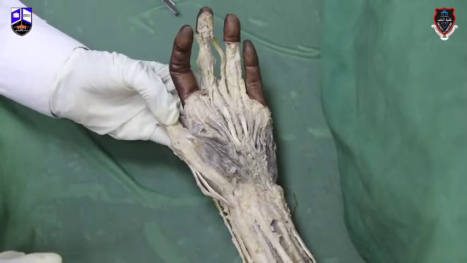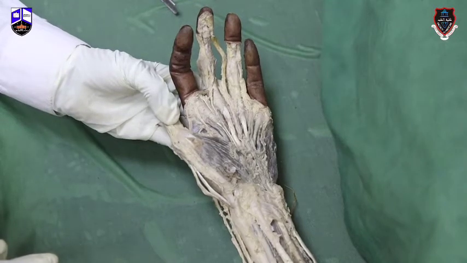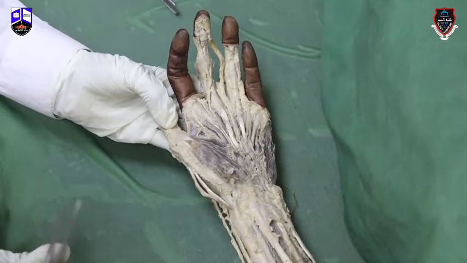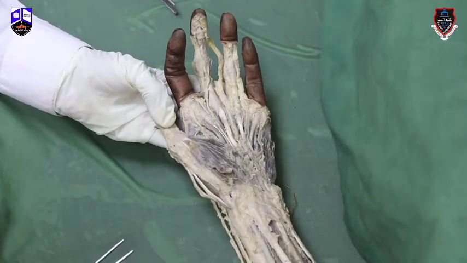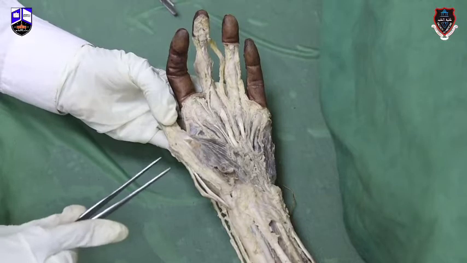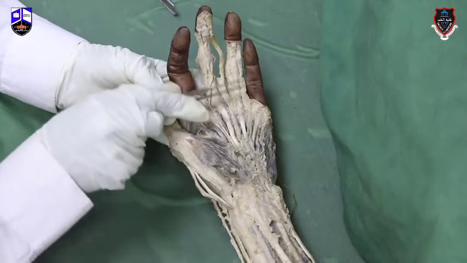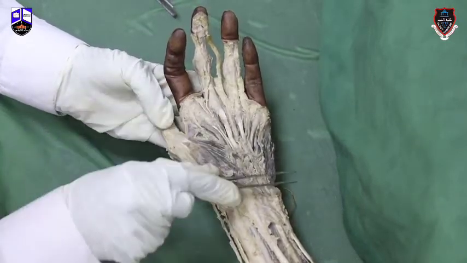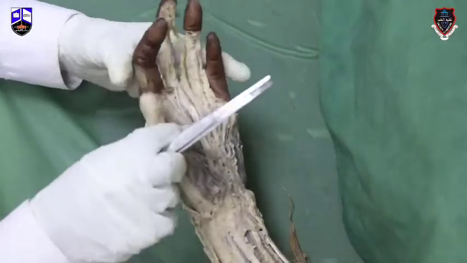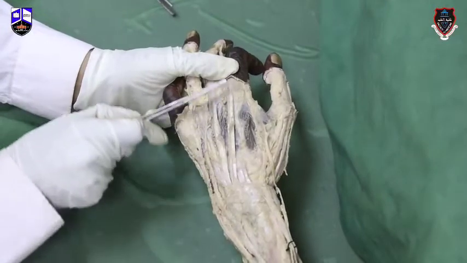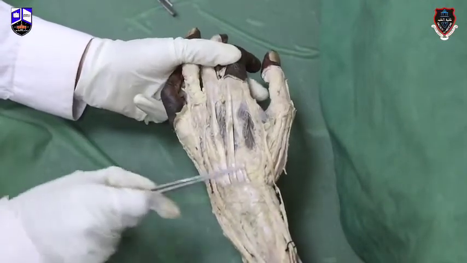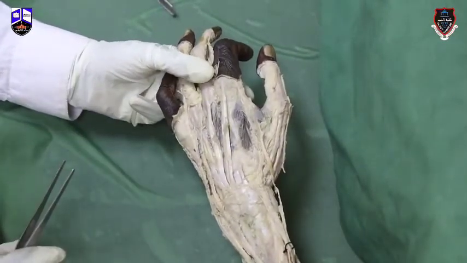The hand is the most distal part of the upper limb. It is the area below the wrist joint. It is composed of this surface, which is called the palm of the hand, and this surface, which is called the dorsum of the hand.